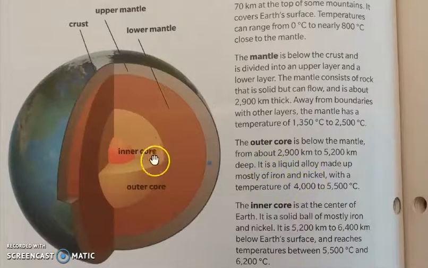This is what we assume. Of course, we've never been down there, but scientists have good reason to believe that it's made out of mostly iron and nickel. And the temperature is 4,000 degrees to 5,500 degrees Celsius. Very, very hot. You can see the deeper we go, the hotter it gets, okay?